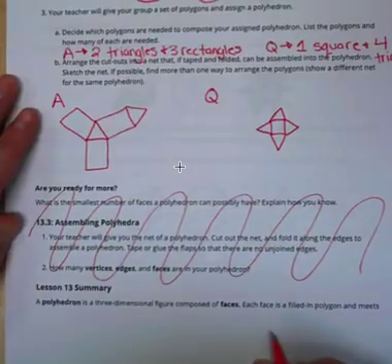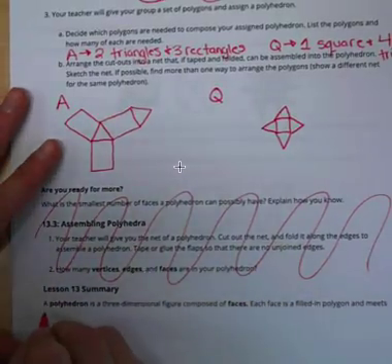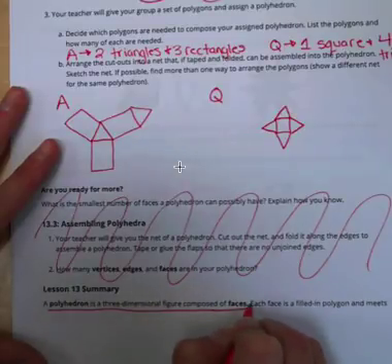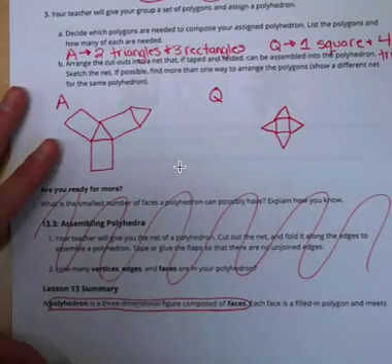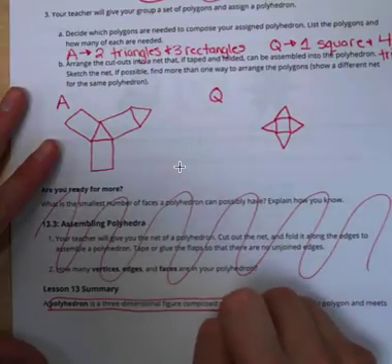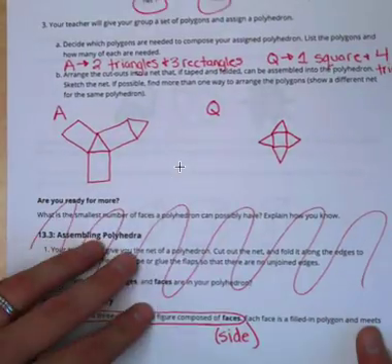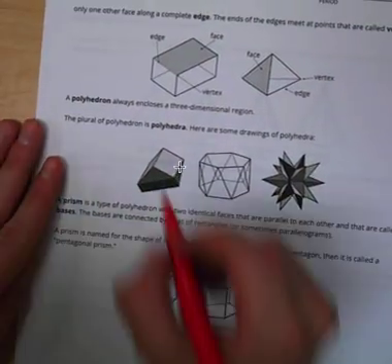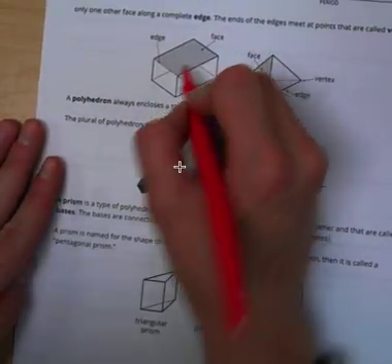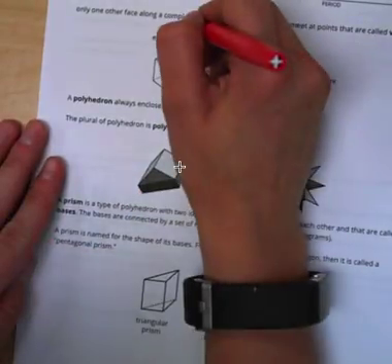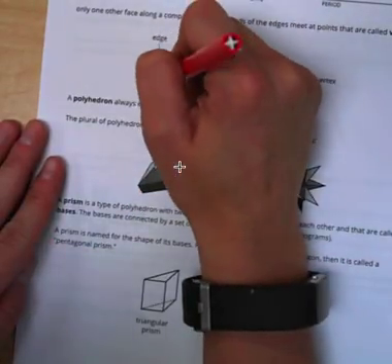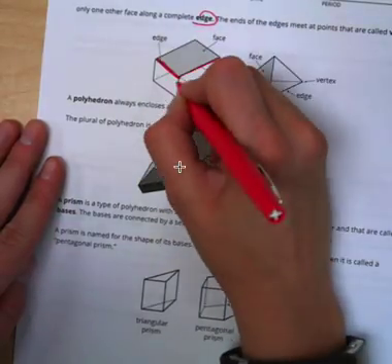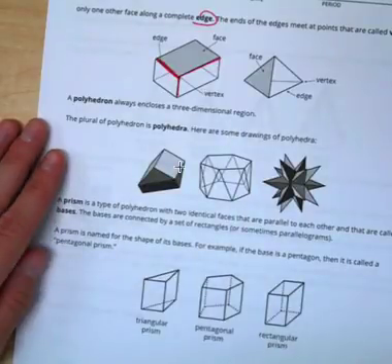Let's review the vocabulary. Okay, so polyhedron was our first one, and it's a 3D figure composed of faces. Okay, remember, a face is a fancy word for a side of the shape. Okay. And our faces, so this right here is the face. Our faces meet at edges, so the edges would be where we would fold our net if we were going to cut it up.